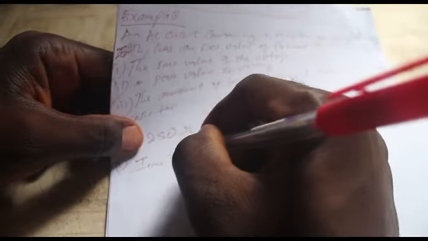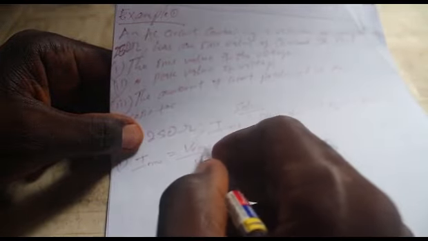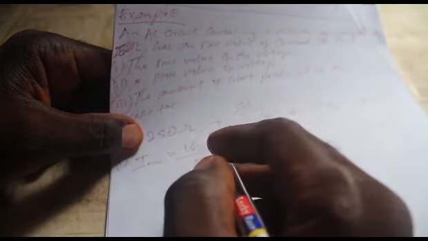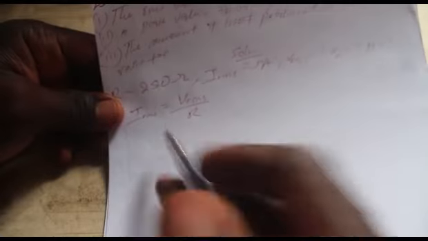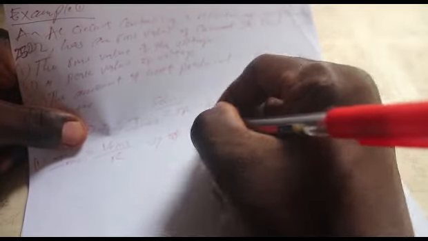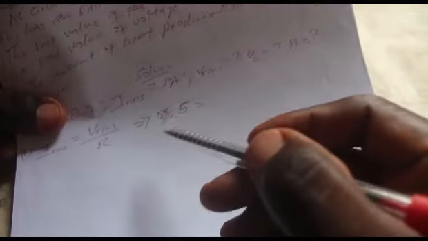IRMS is equal to VRMS over R. There's a root mean square value of the current and a root mean square value of the voltage. So IRMS is 5, equal to VRMS, we don't know, all over 250.